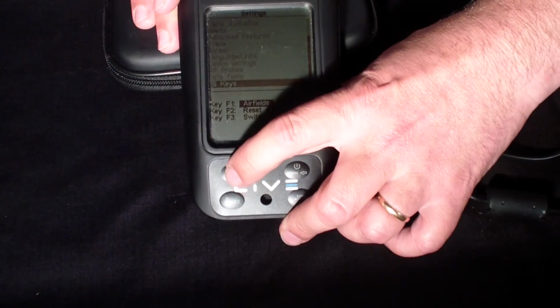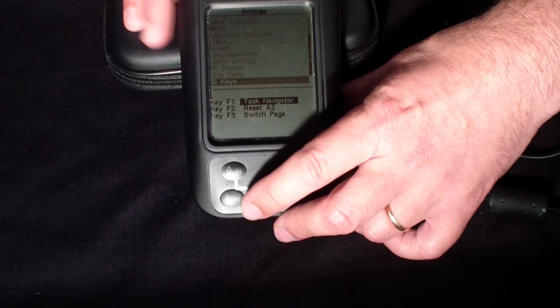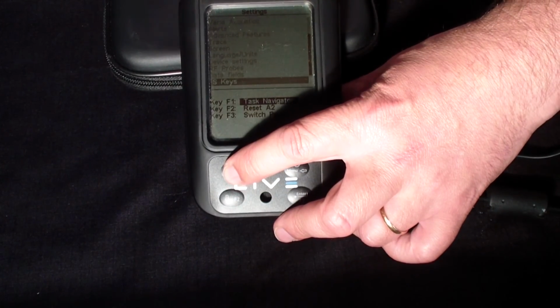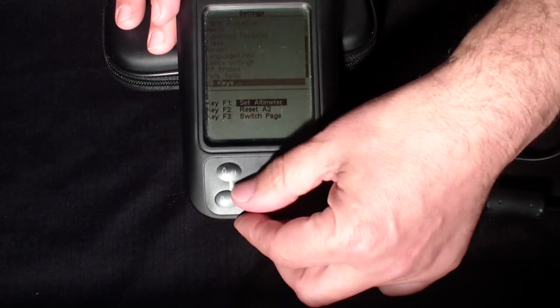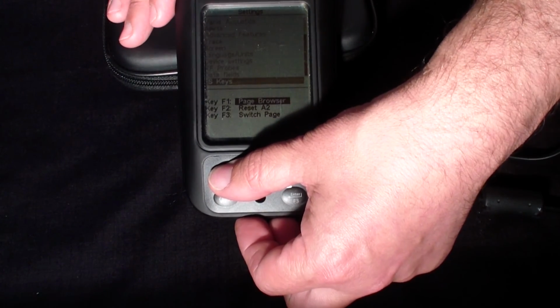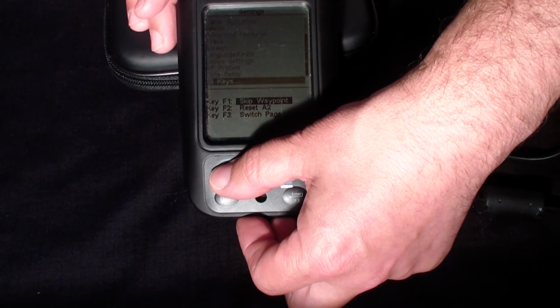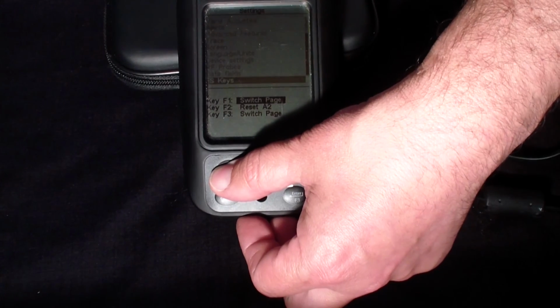So one is going to the airfields. I'll explain that later. Reset altimeter 2. Task navigator is going to there's another screen I'll show you as well. Setting the altimeter directly. It will go into the altimeter settings. Page browser. We'll also get into that. Skip to the next waypoint directly. Switch to a certain page.